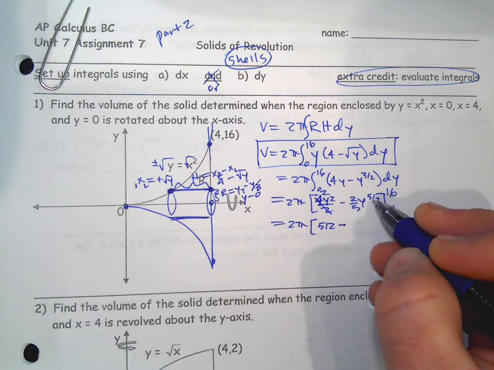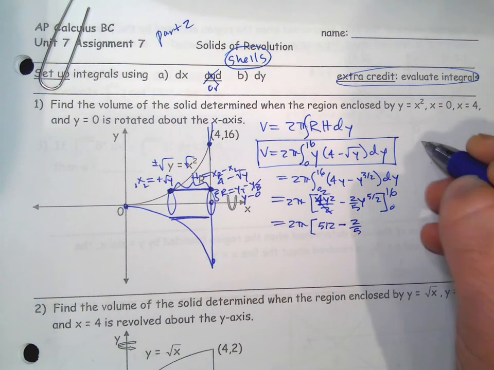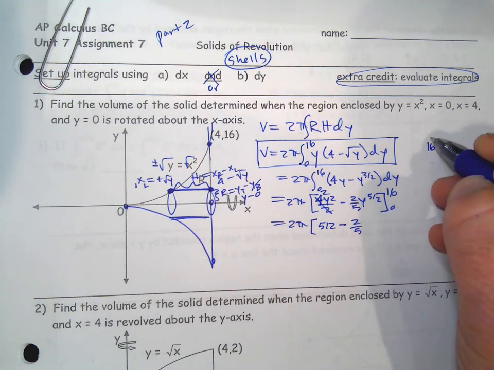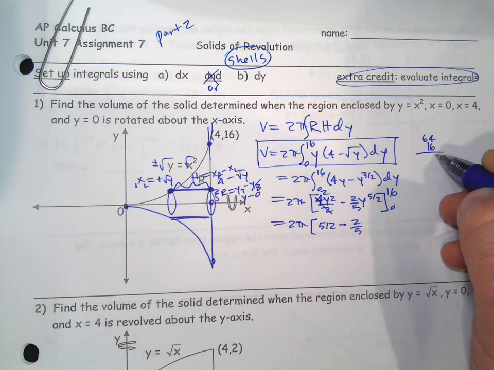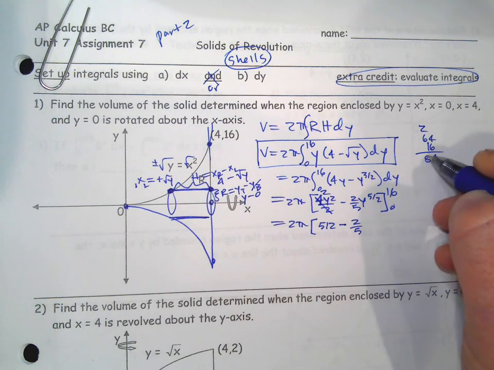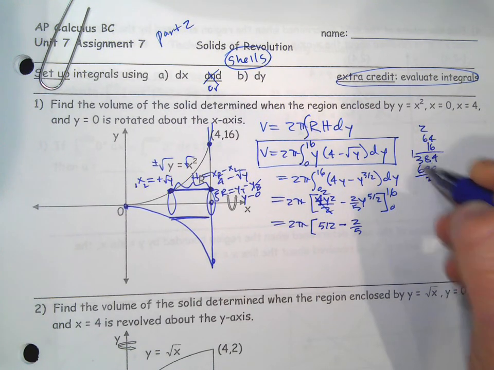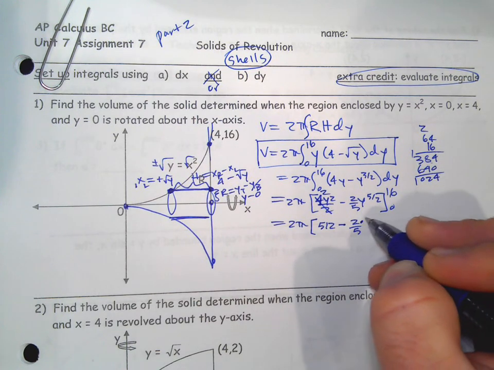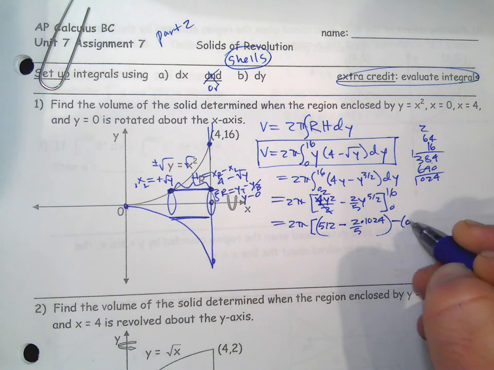Minus the square root of 16 is 4, to the 5th power is some large number. 4 to the 5th is 1024. Plug 0 in, and we get 0 minus 0.